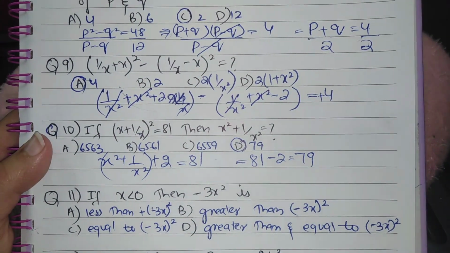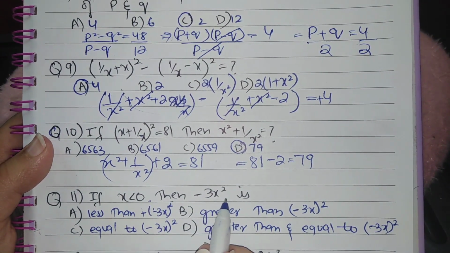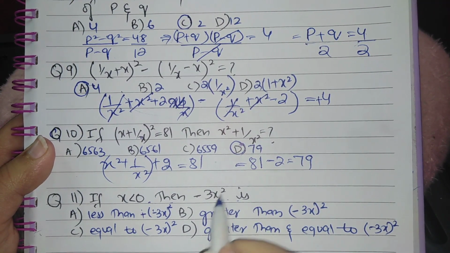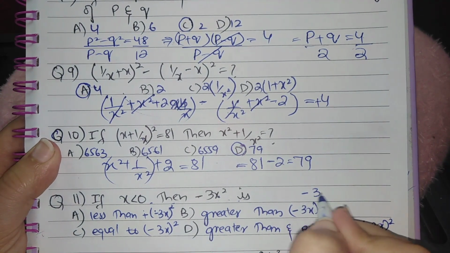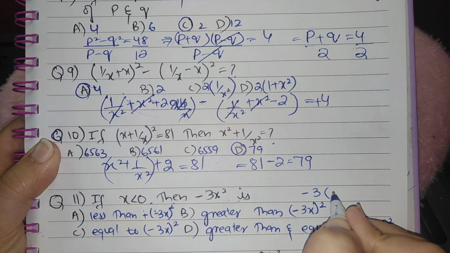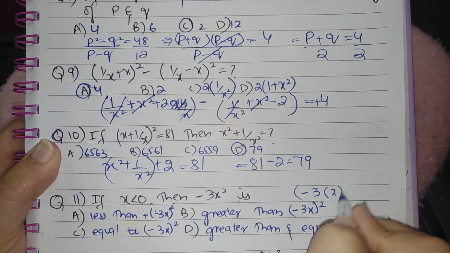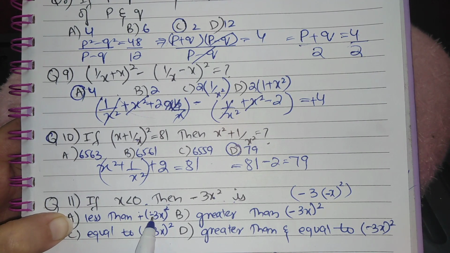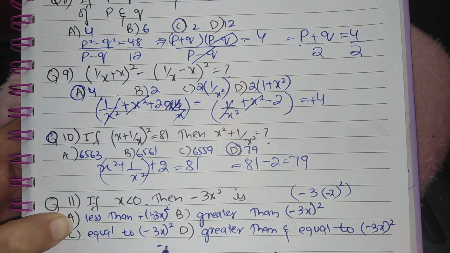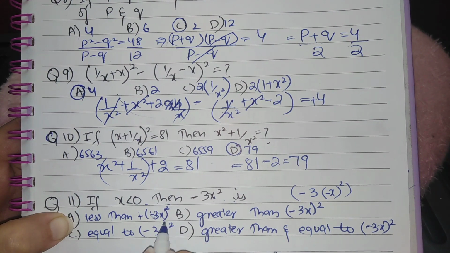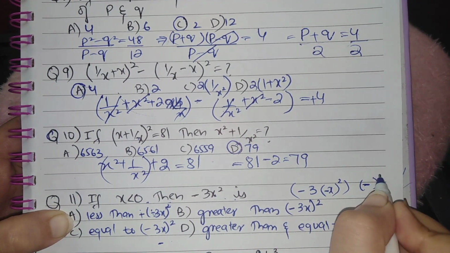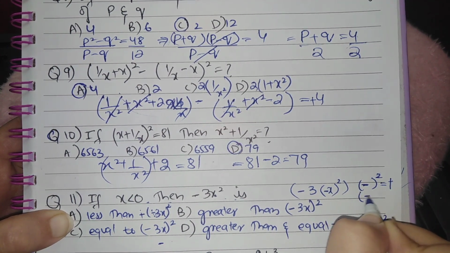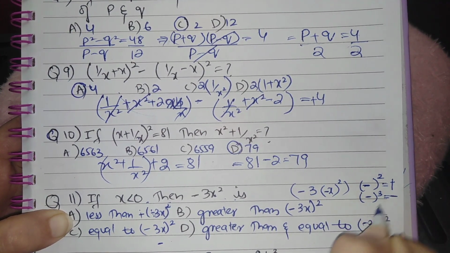Next question is, if x is less than 0, then what is minus 3x square? As we see, x is less than 0. Whenever there is a power of a negative number, if the power is even, it will always be plus, and if it is odd, the result will always be negative.